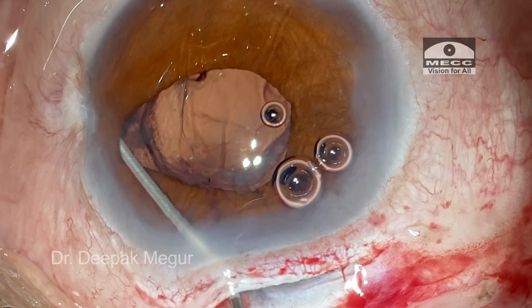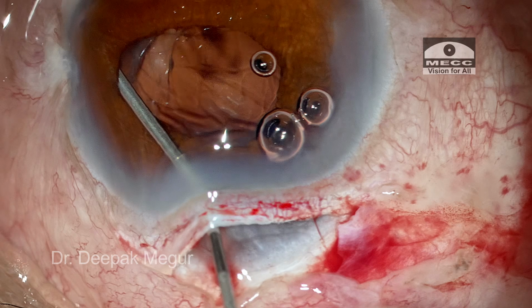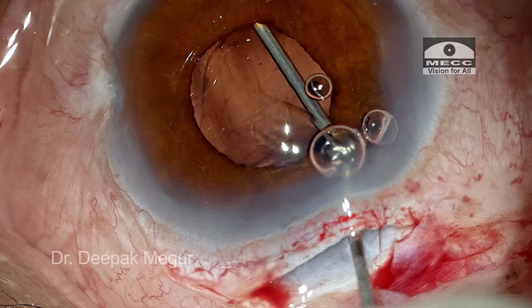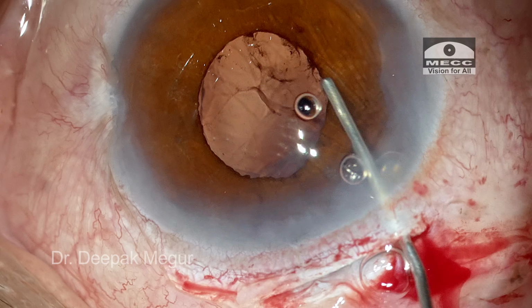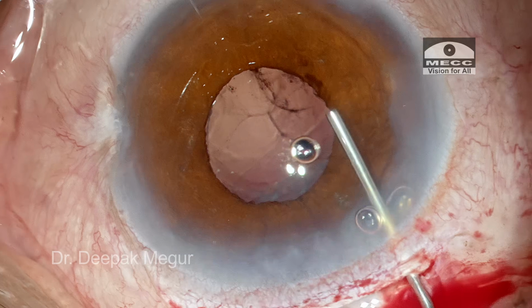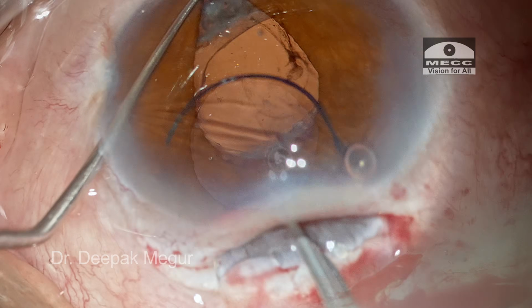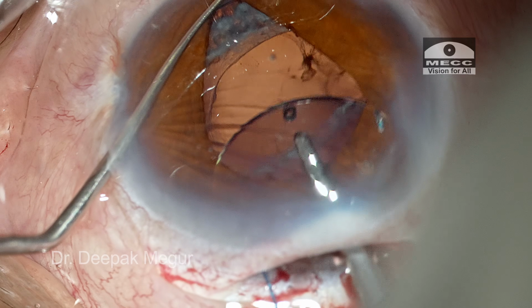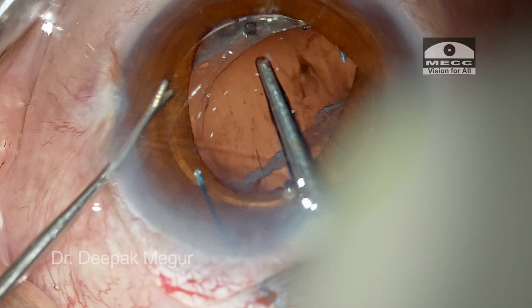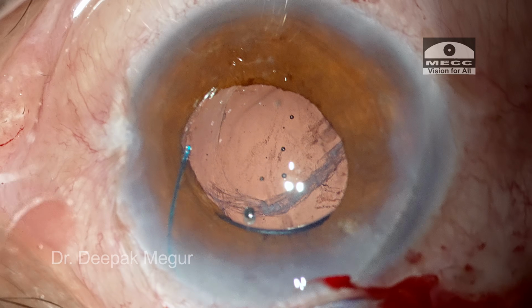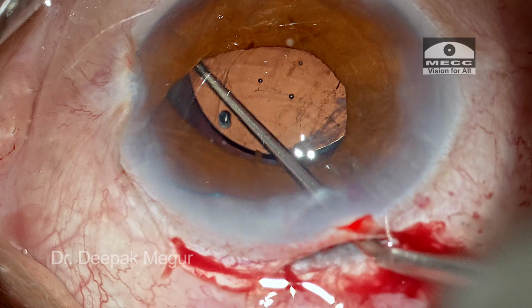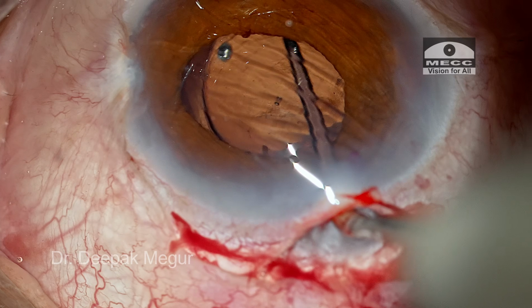Mind you, the moment we inject OVD, everything goes into the vitreous cavity because the posterior capsule is open. But still, this OVD is slightly better and it retains the space for a good enough time for us to navigate the lens into the sulcus. I'm using the second instrument to retract the iris so that I can see where my distal haptic is going in, and the first haptic goes in and the second haptic again I'm dialing in.